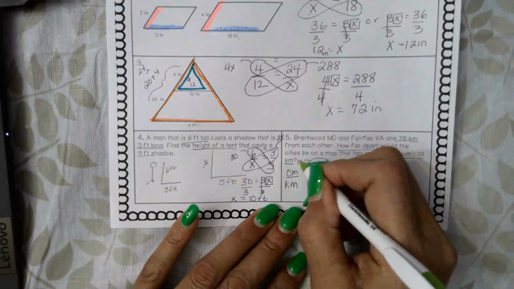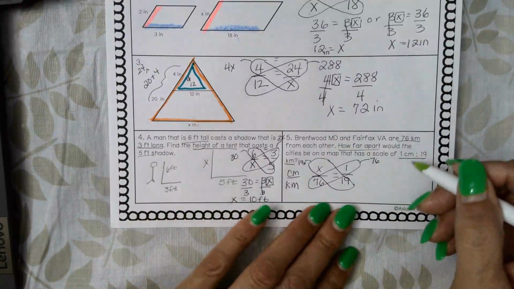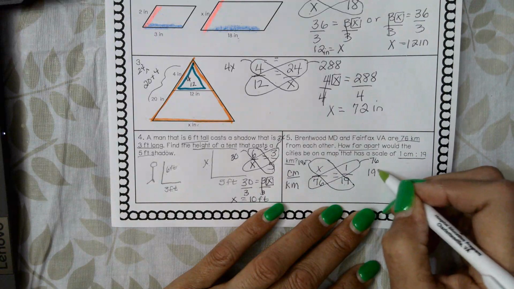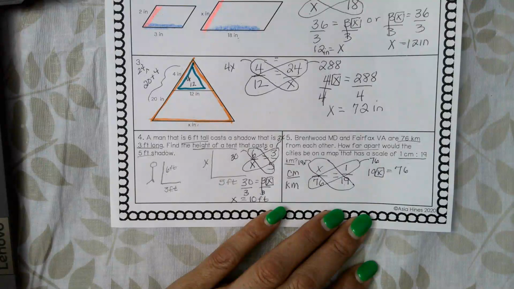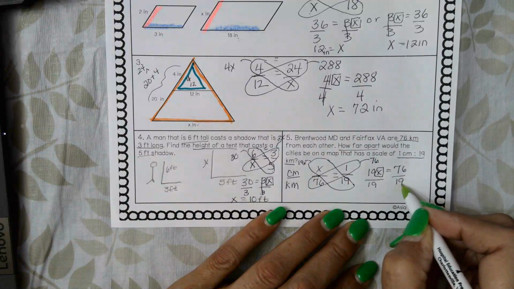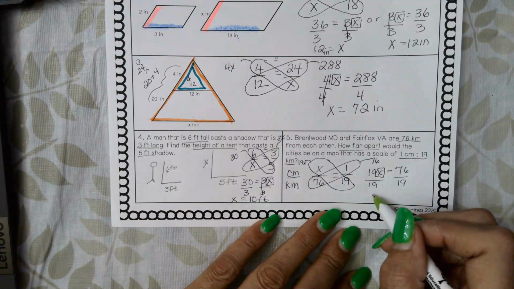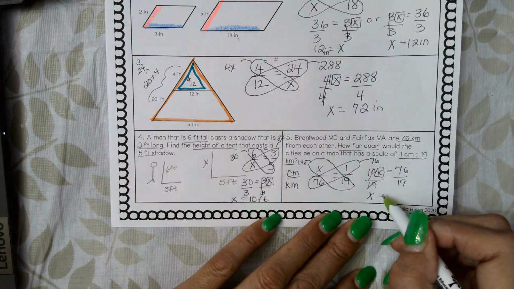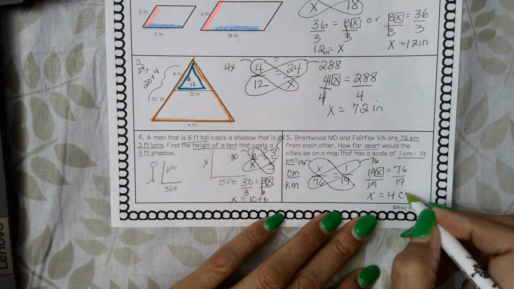19 times X is 19X. 1 times 76 is 76. Right? So 19X equals 76. Isolate my variable. What am I dividing both sides by? You're right, 19. What is 76 divided by 19? In your Desmos, please don't do it in your head and get the wrong answer. These two cancel out. So I'm left with X equals 76 divided by 19 is 4. What unit was that in? Centimeters.